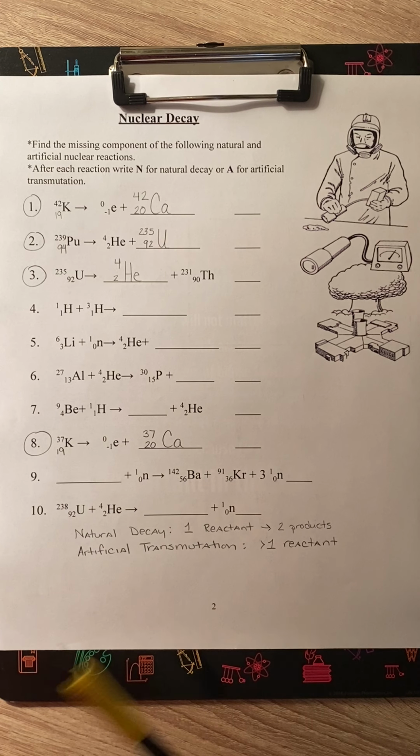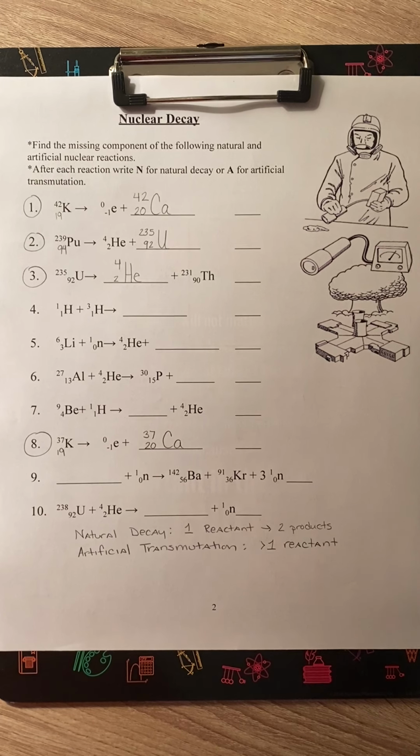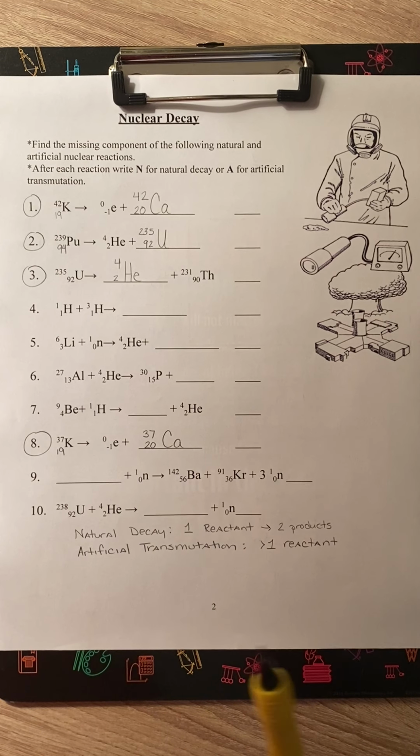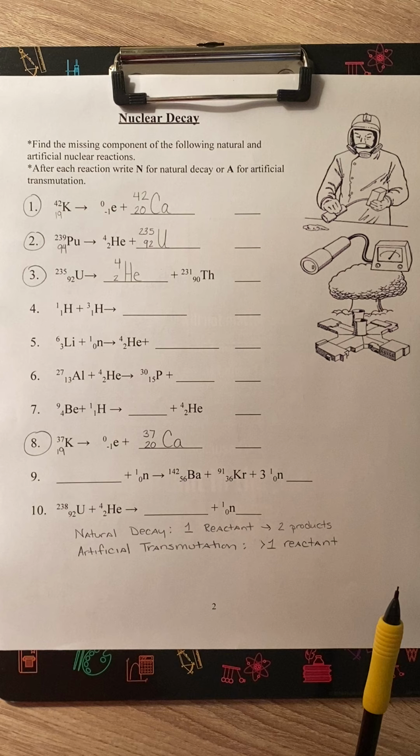Natural decay, we said it just naturally happens. These are radioactive isotopes that could be found in a rock. They could be found in porcelain. They could be found in the walls of your house, depending on what they're made up of. So these are elements that are a bit unstable on their own, and they're going to release or let go of a particle.